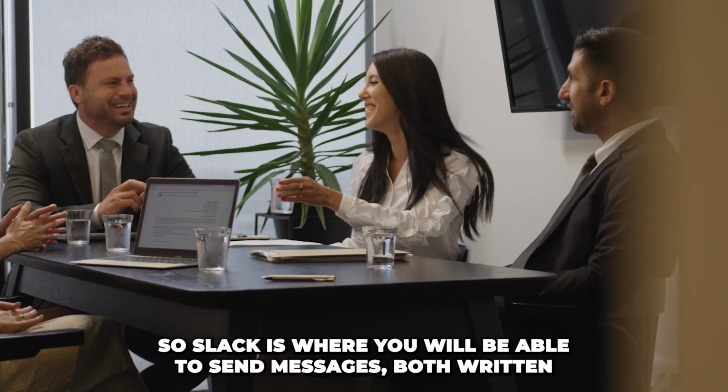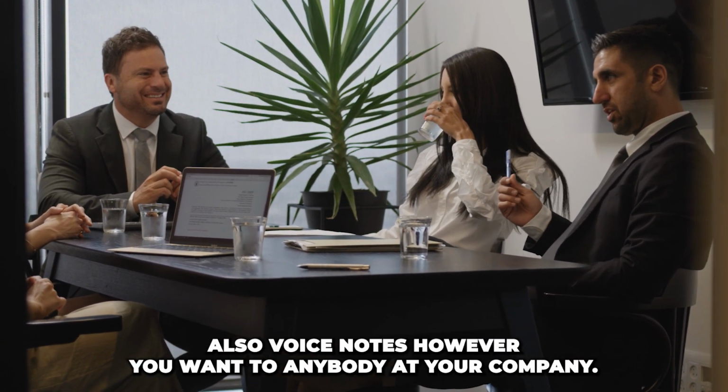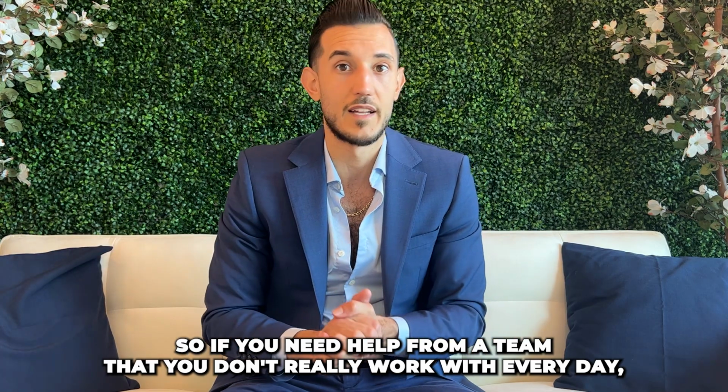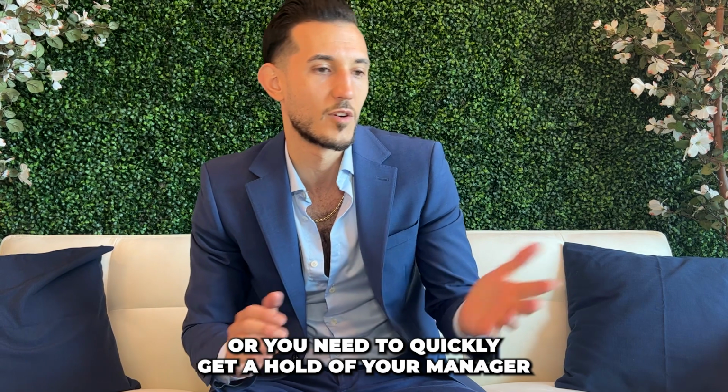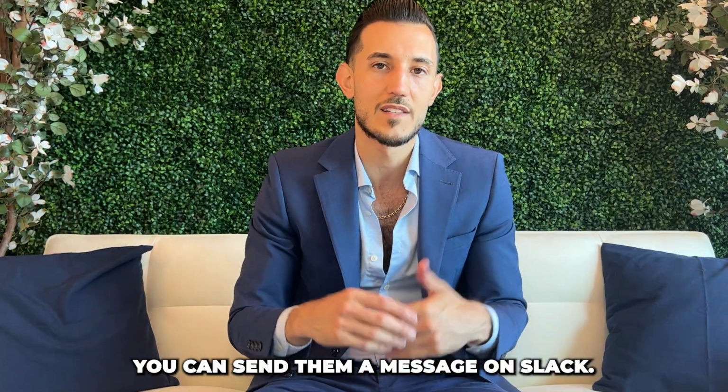So Slack is where you will be able to send messages, both written, also voice notes, however you want, to anybody at your company. So if you need help from a team that you don't really work with every day, or you need to quickly get a hold of your manager or one of your colleagues, whatever it is, you can send them a message on Slack.